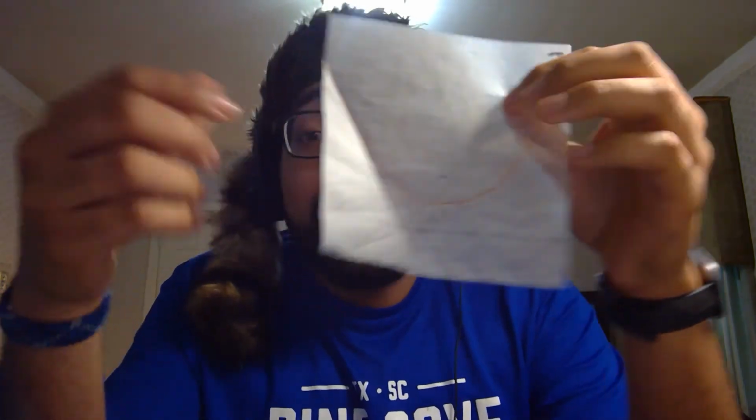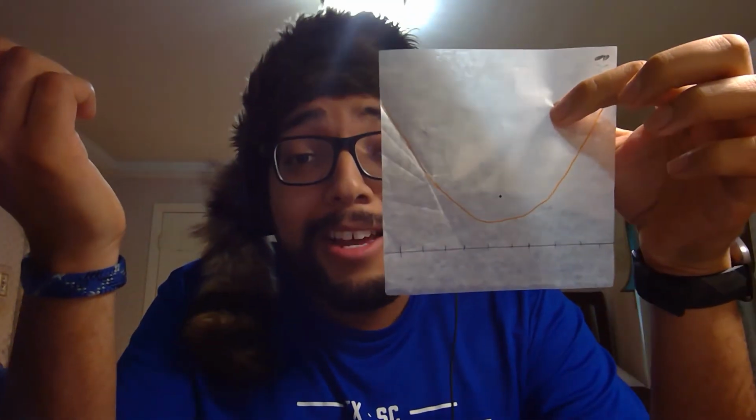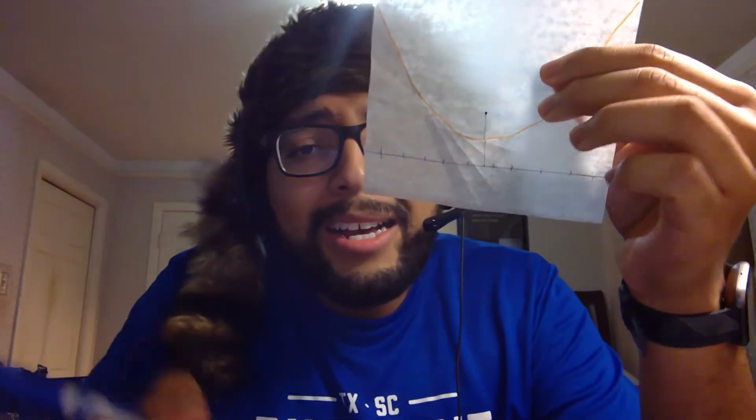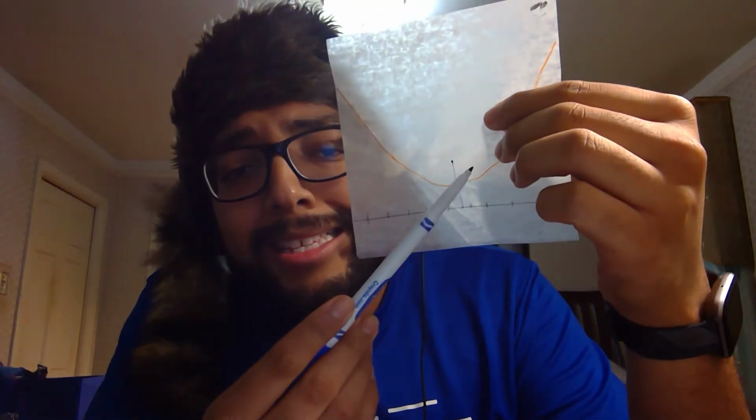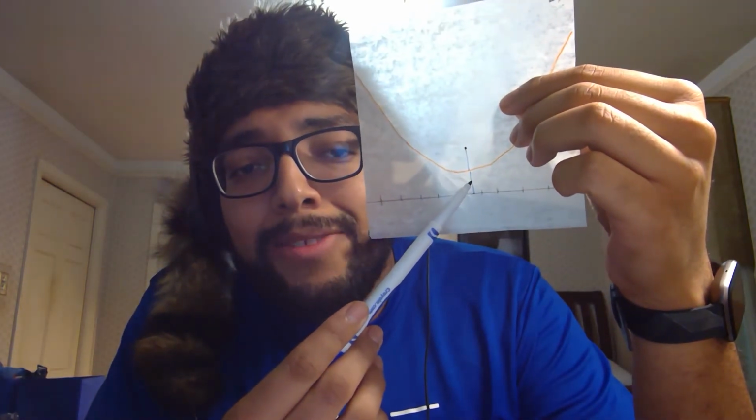But if I did a little tracing there on the crease, and hey, what is that? That looks like a parabola, doesn't it? Here is the cool thing about this parabola. If I was to take a line, I'll put that line in blue. That distance at the top right there is the same distance to right there.